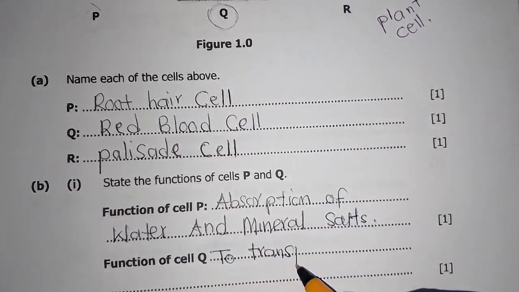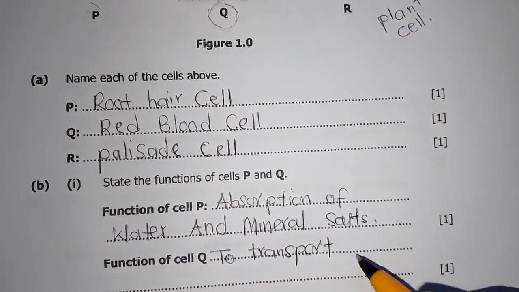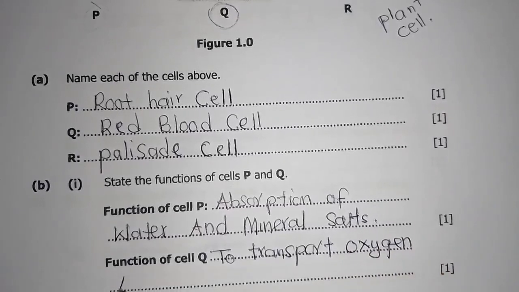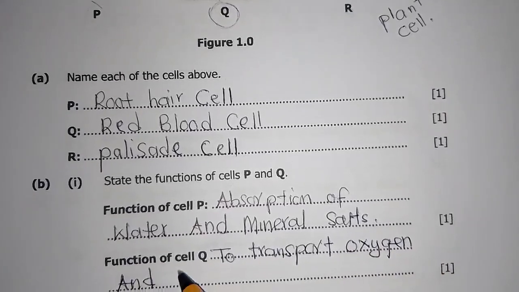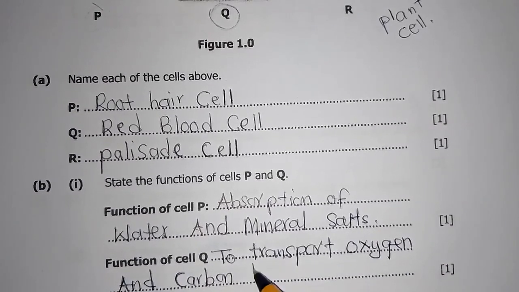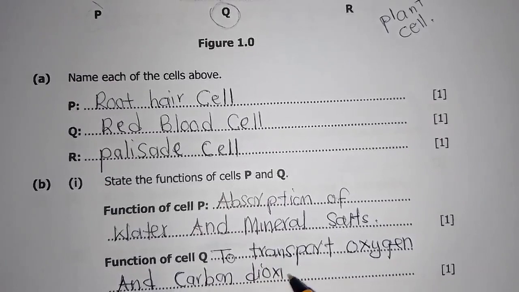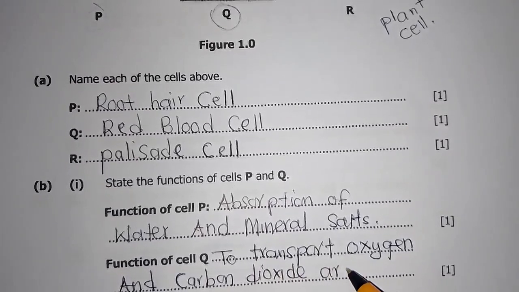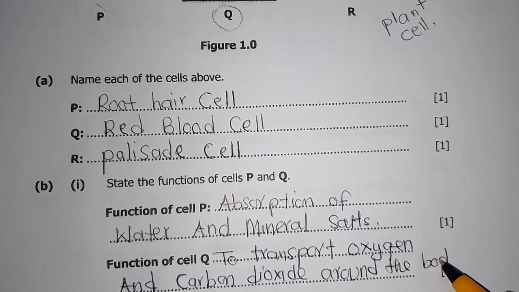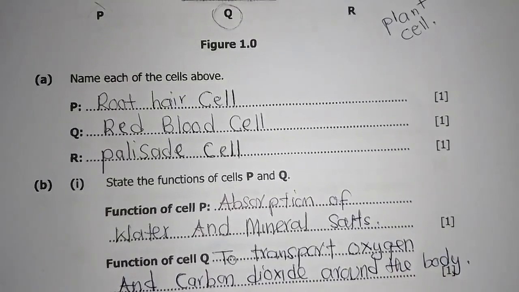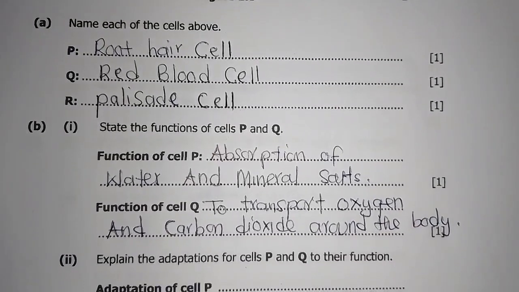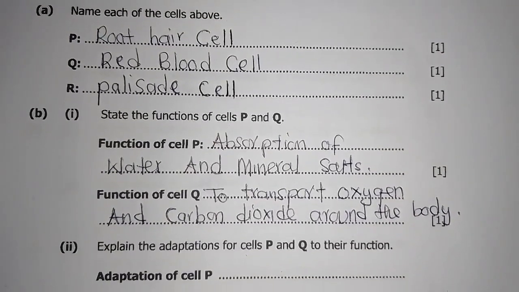To transport oxygen and carbon dioxide around the body. This is the function of the red blood cells. So I want to make this very simple. We are revising together.